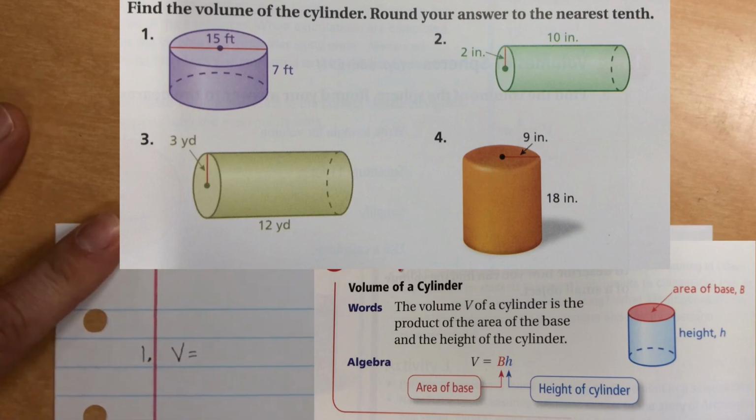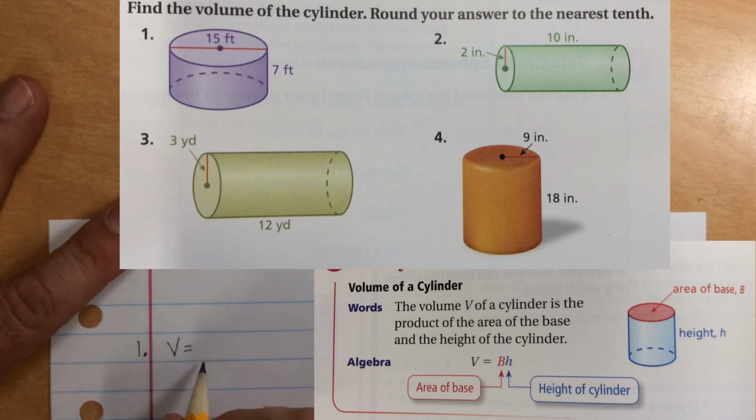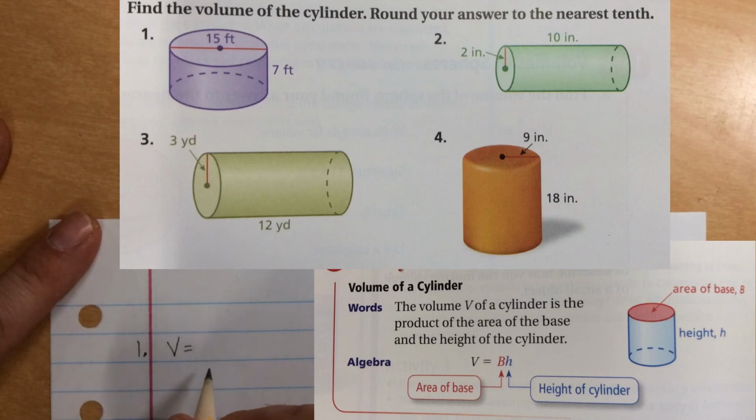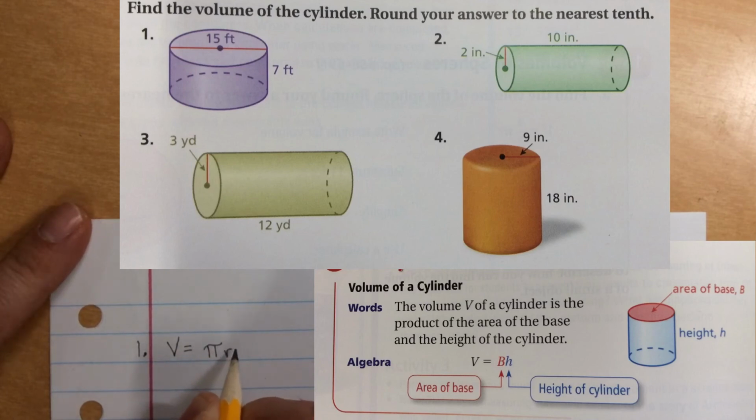Same for all prisms. But for a cylinder, the base is always a circle. And the area of a circle is pi r squared. So I'm going to put pi r squared times height, where that's the area of the base. So you could put big B there, but you're going to have to find that out anyway. So volume equals pi r squared times height. This is for a cylinder.